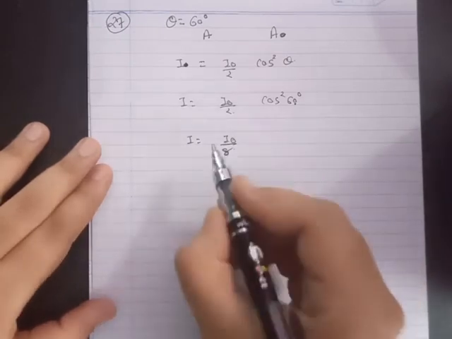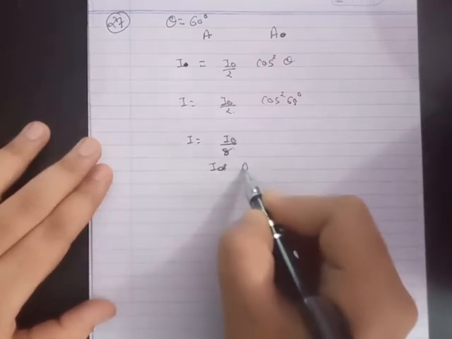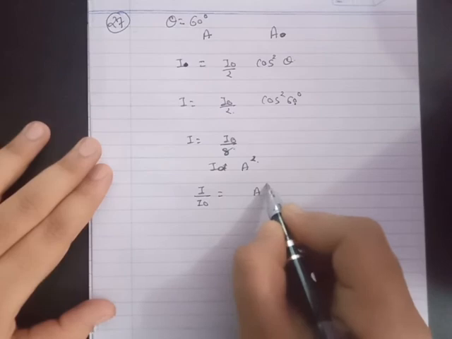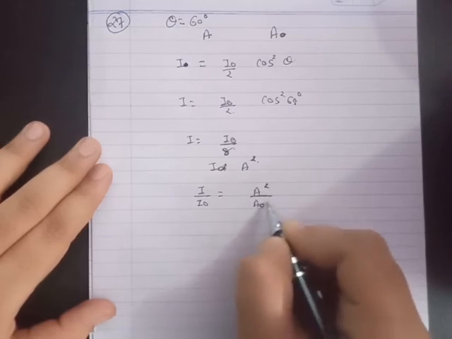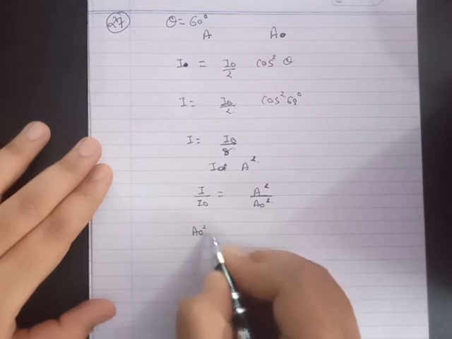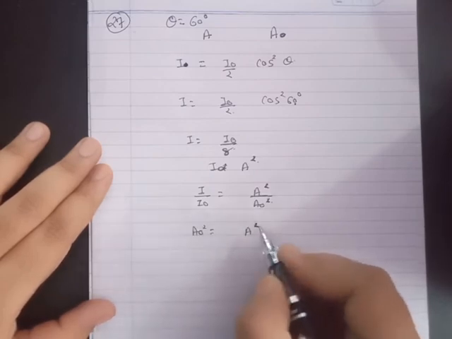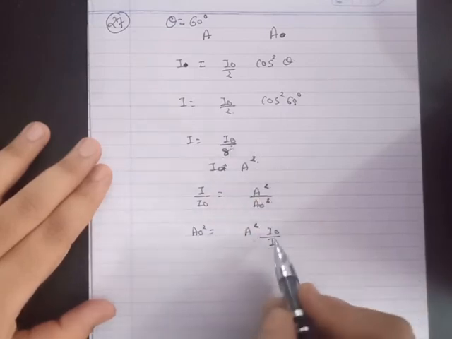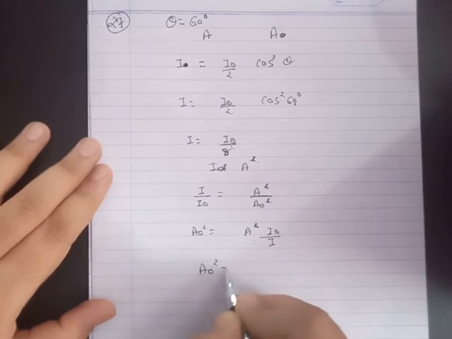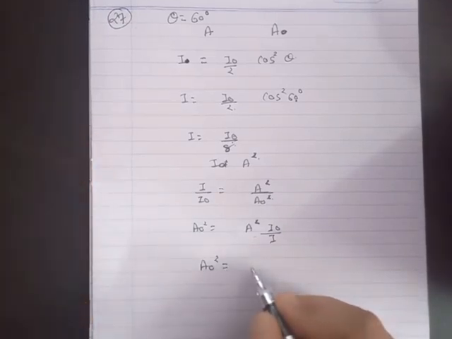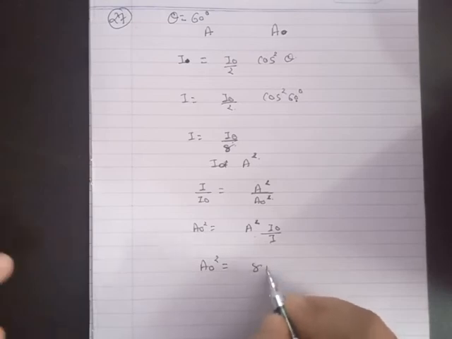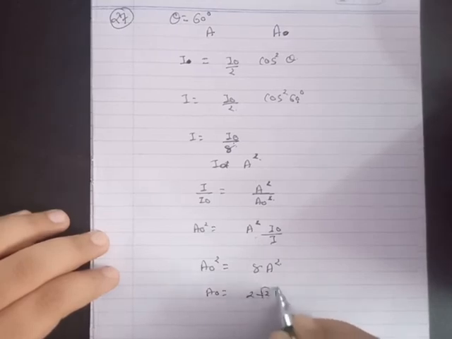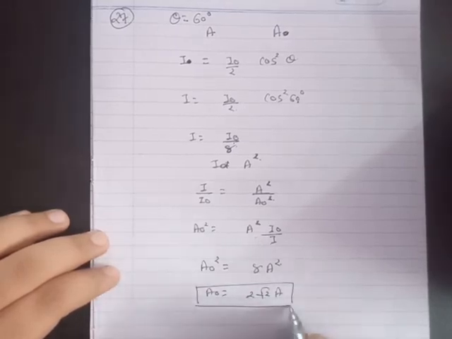Now we know that intensity is directly proportional to amplitude square. So I by I0 is equal to A square by A0 square. So A naught square will be equal to A square into I naught divided by I. But from this we can write I naught divided by I is 8. So A naught square will be equal to 8A square. So A naught will be equal to 2 root 2 A. So option 4 is the correct option.